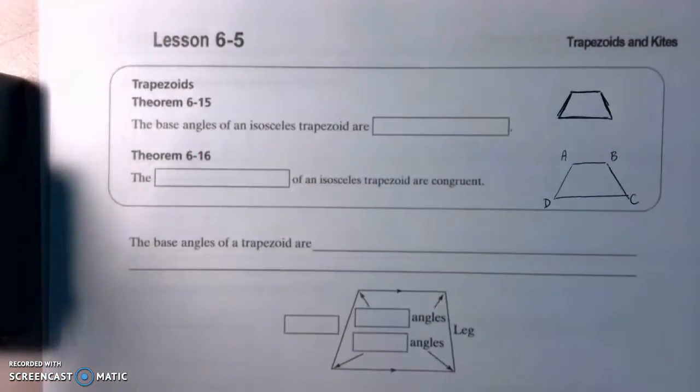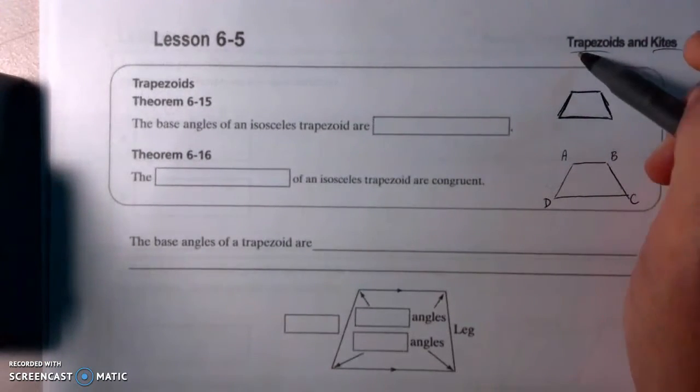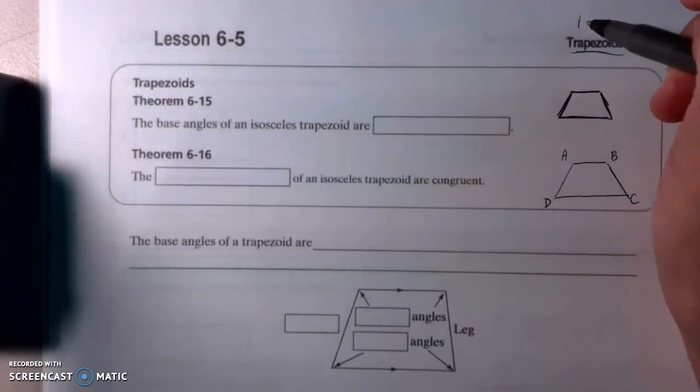Here are the notes for 6-5. This is about trapezoids and kites, and in particular isosceles trapezoids.